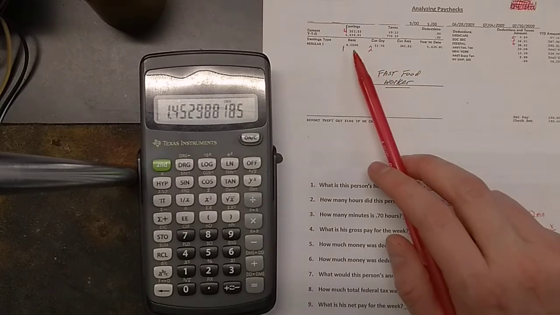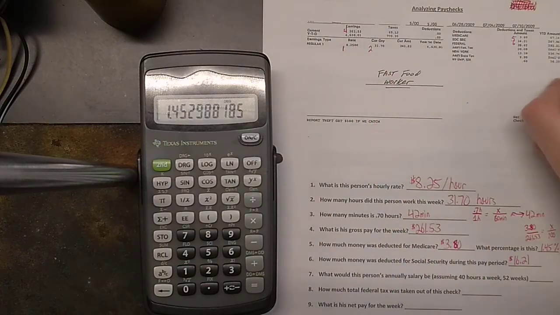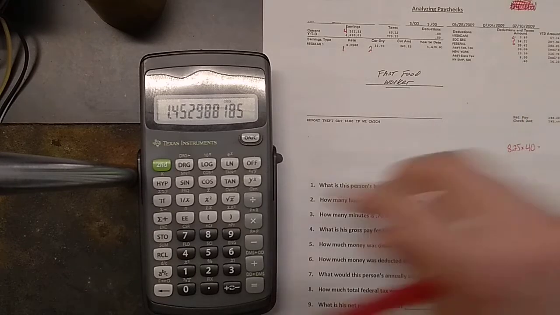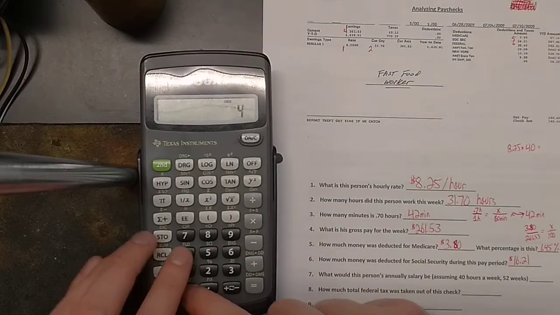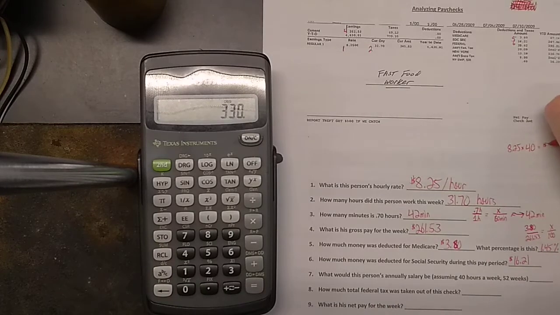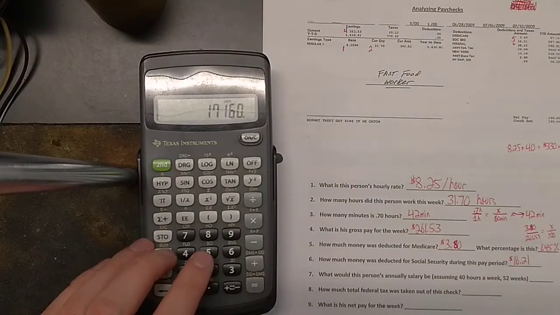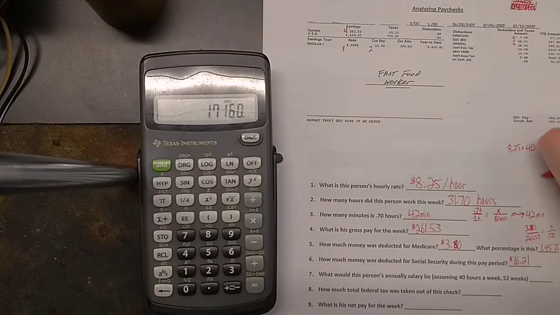Well, we know that the rate is $8.25, so this is a little bit of review from Unit 1. If you want to figure out their annual pay, first you should probably figure out their weekly pay. $8.25 per hour times 40 hours will give us the weekly pay. $8.25 times 40 is $330. If it's $330 per week, we multiply by 52 weeks. This person is making $17,160 per week, or excuse me, per year. Okay, a little bit of review from Unit 1.